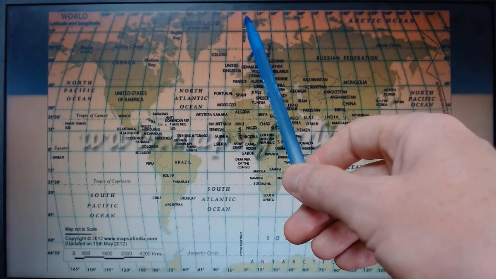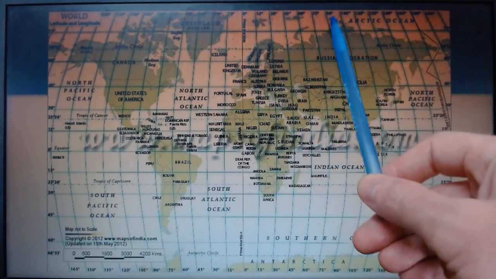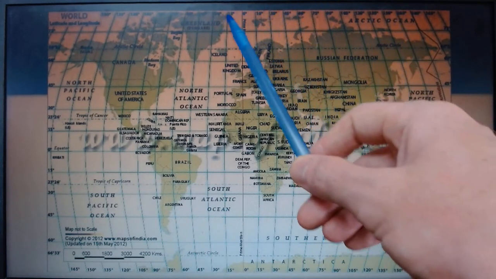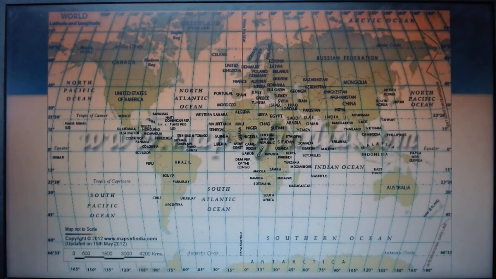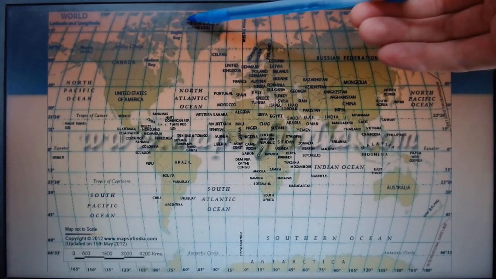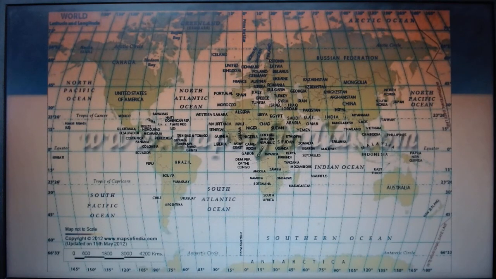You will see the numbers go up here in 15s. The reason they do that is every 15 degrees is equal to a unit of time. If anyone can remember, that should be an hour. So for every 15 degrees you move, or you travel, you either gain an hour in time or you lose an hour in time.